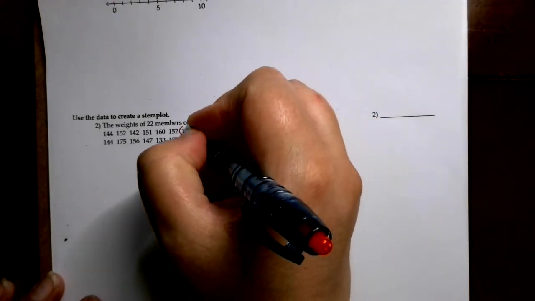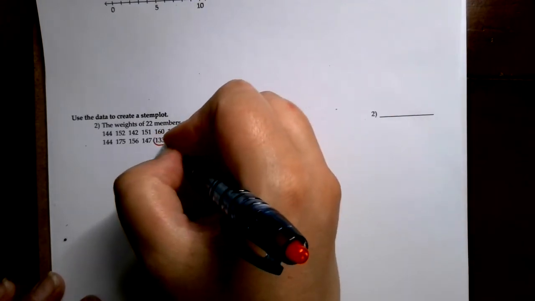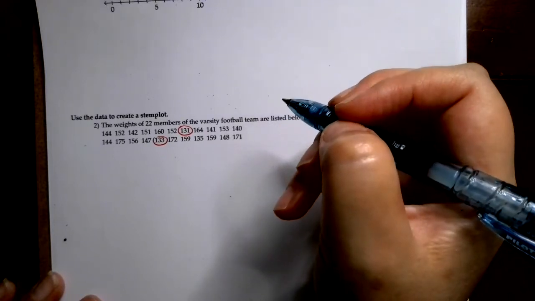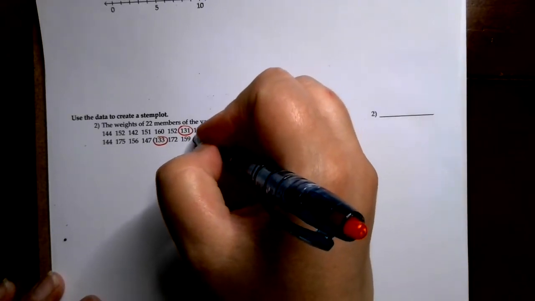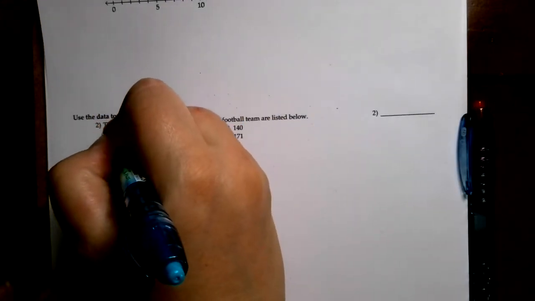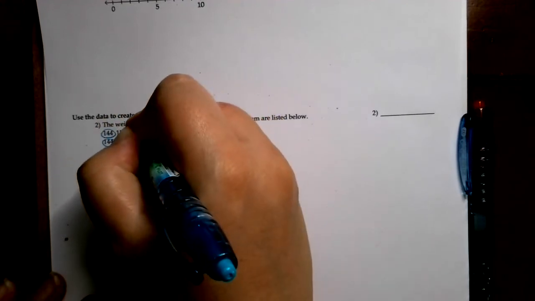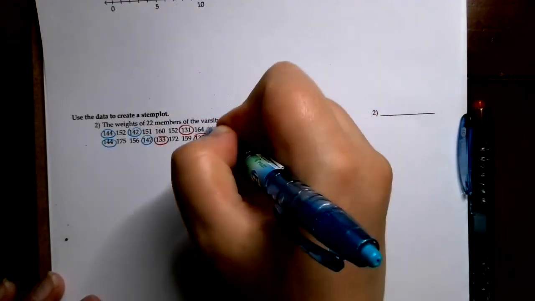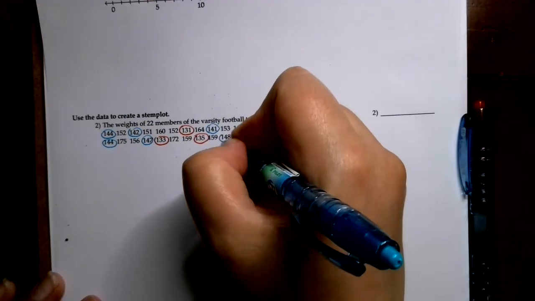So for example, for 130, we have this value, and I know I have one more right there that starts with 1, 3. So they're going to be grouped together. Then I have numbers that start with 1, 4. So here they are, and I'm going to group together these values that start with 1, 4.